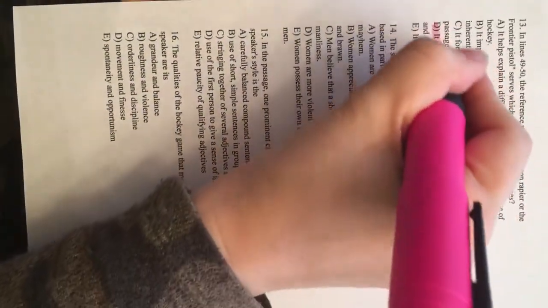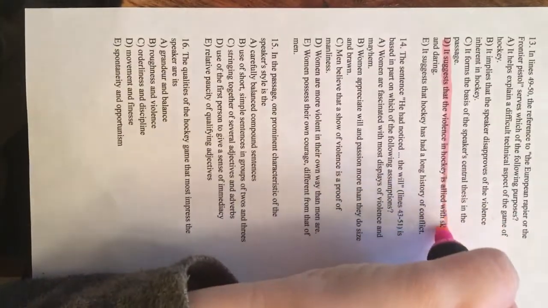Number 13, in lines 49 through 50, the reference to the European rapier, which is a sword, or the frontier pistol, serves which of the following purposes? Let's check this out. Okay, this one was fairly easy. 76% of people got it right. The correct answer is D. It suggests that violence is allied with skill and daring.